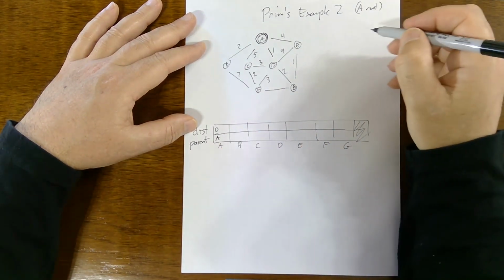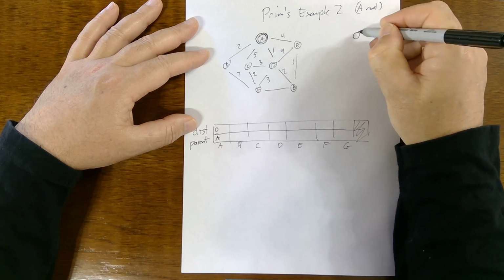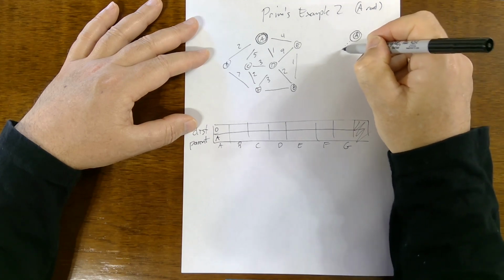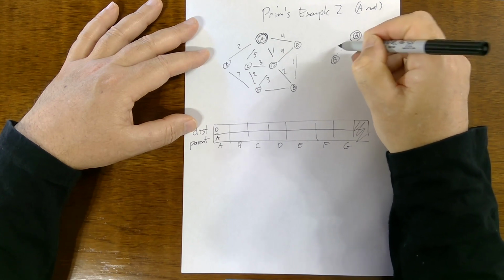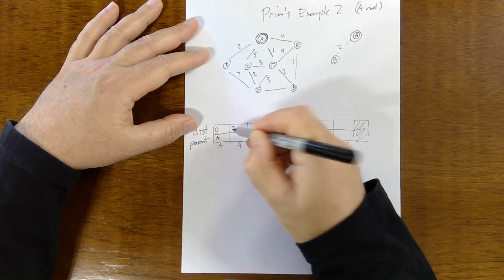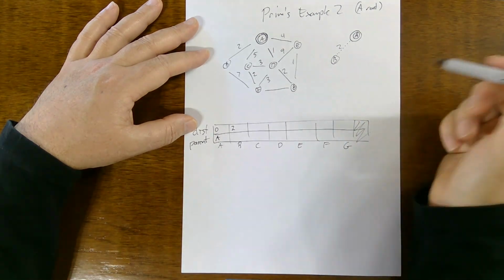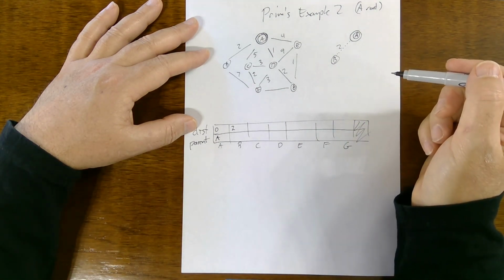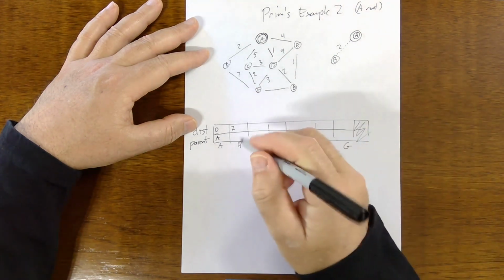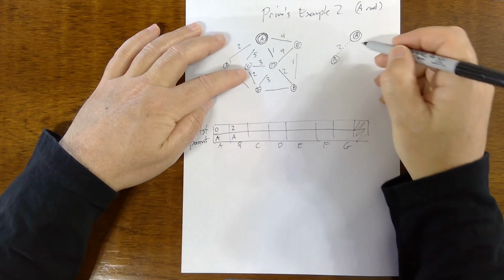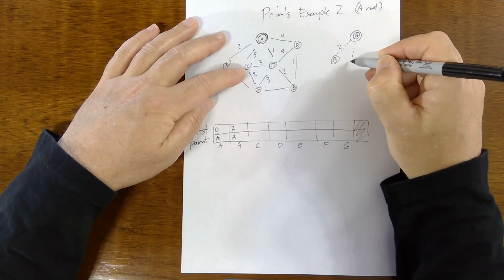Okay, so who are our candidates? So B is a candidate, and he's 2 away from the tree, right? 2 away from the tree. It's really just the link weight of the adjacent nodes, the nodes that are adjacent to the tree. And his parent would be A if you added him. And C is adjacent.